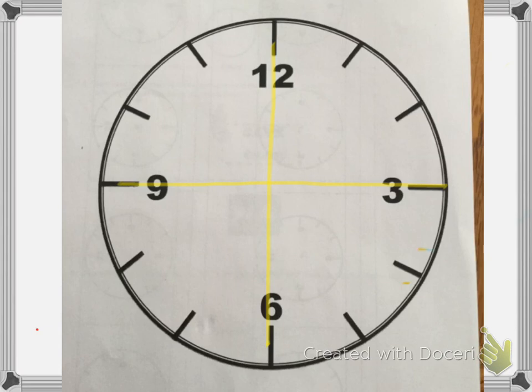If you trace the arc from 12 to 3, how many degrees have you gone? Hopefully you recognize that you've gone 1/4 of the circle, or 90 degrees. Please put that by that section. 1/4, 90 degrees.